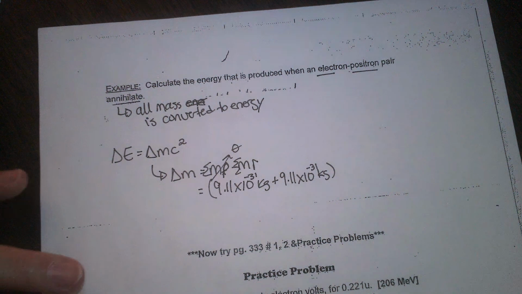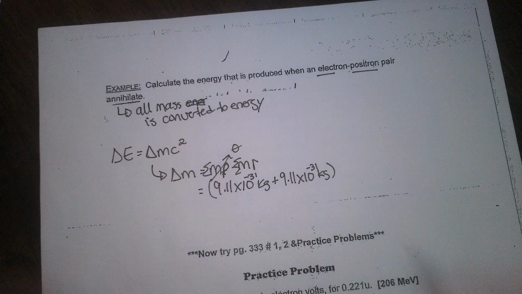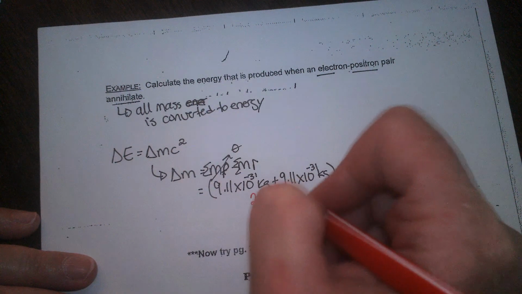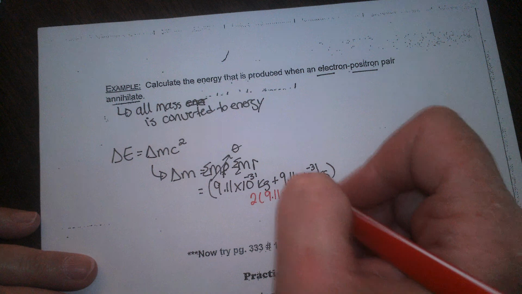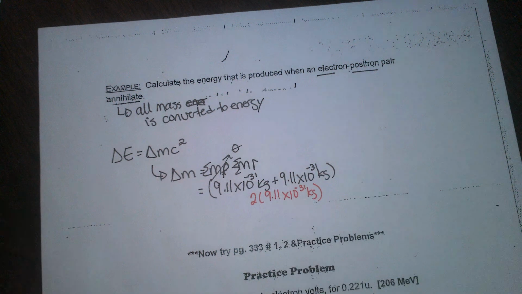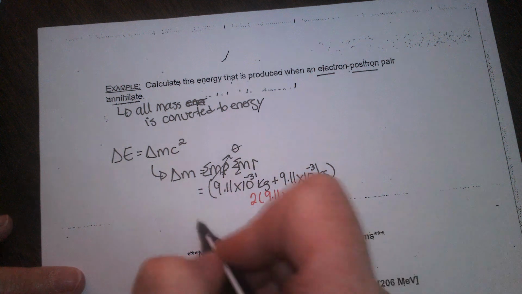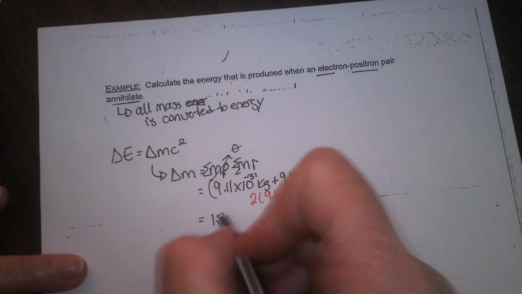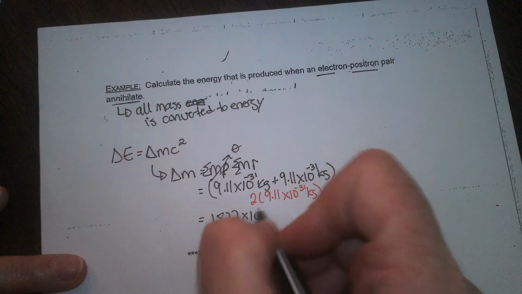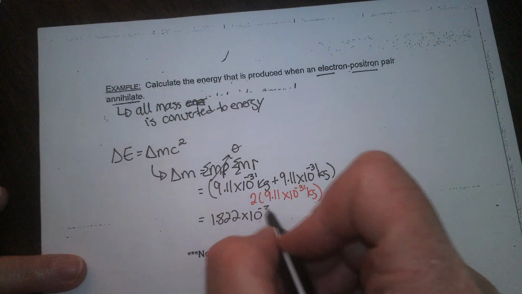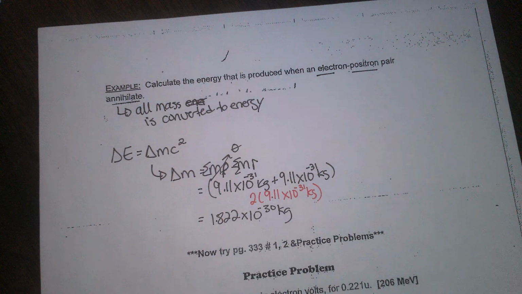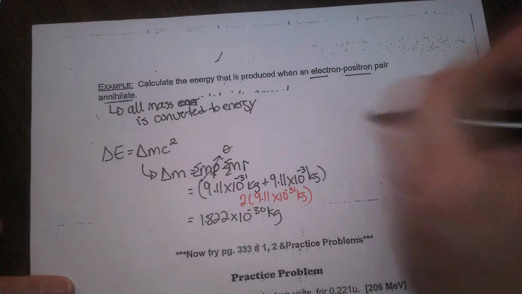This can be written the same way as 2 times 9.11 times 10 to the negative 31 kilograms. That says the same thing. What do we get for a value of this? Okay, so now I have my change in mass.